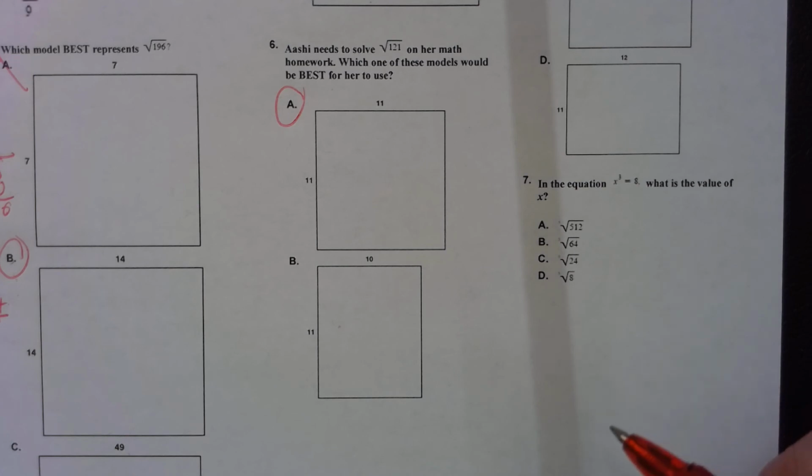For number 7, in the equation, x to the third power equals 8. What could be the value of x? So it gives us some options, and those numbers are really small. Those numbers are all 3s.